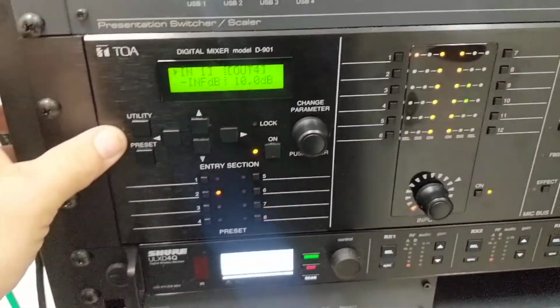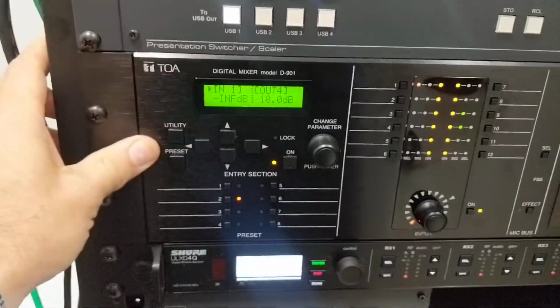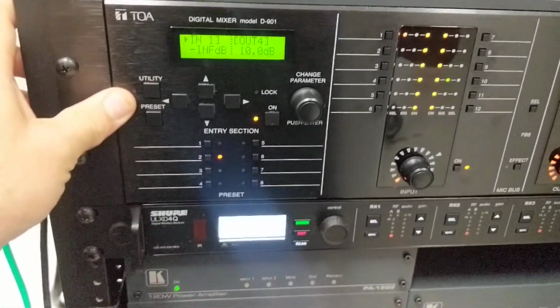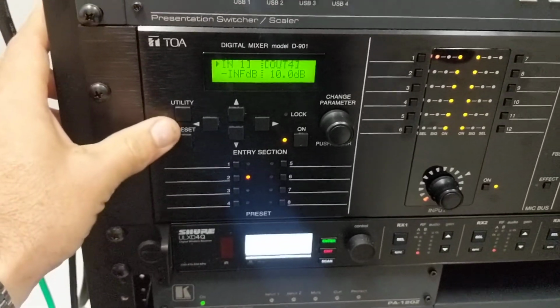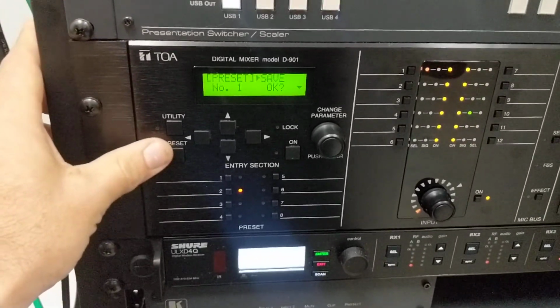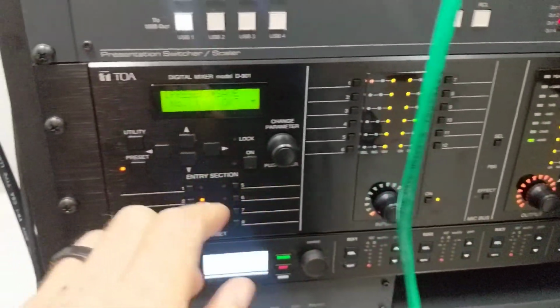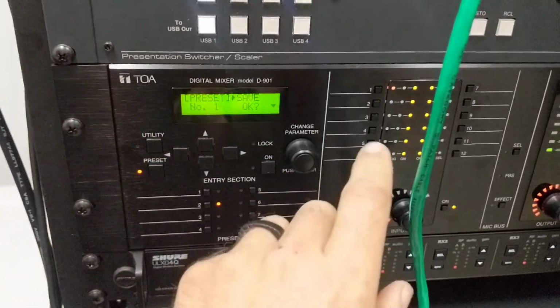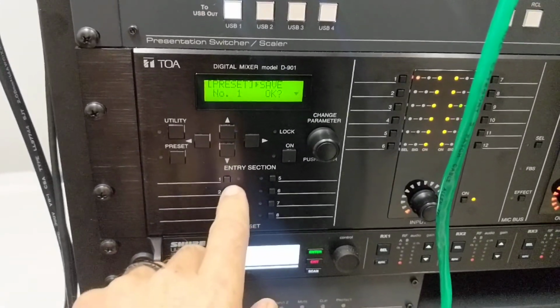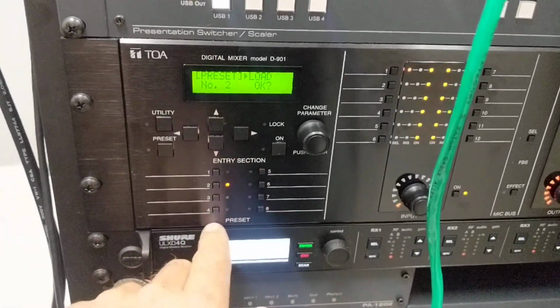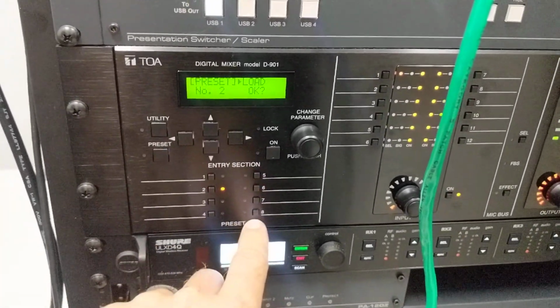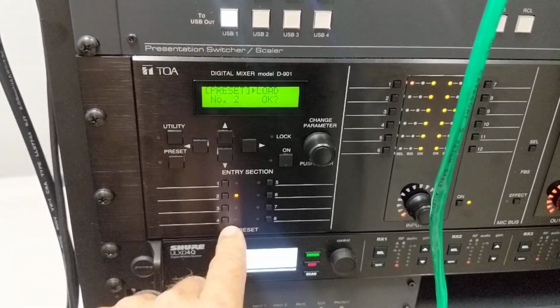Over here, I'll show you how to get into the presets and make changes if necessary. If I go to preset, it says that I can, if I make changes, then I can save. These are the presets here. So our presets, we have 8 presets that we can recall.